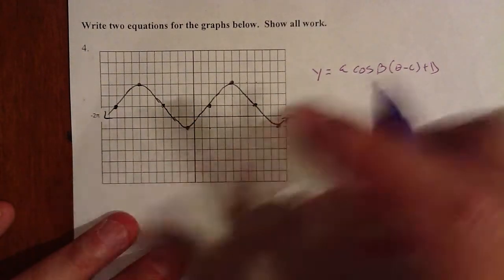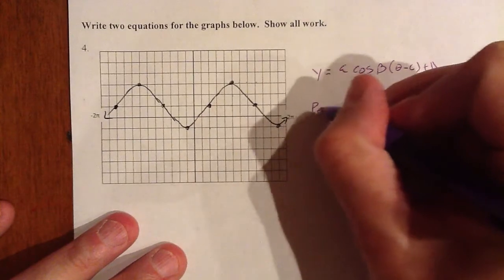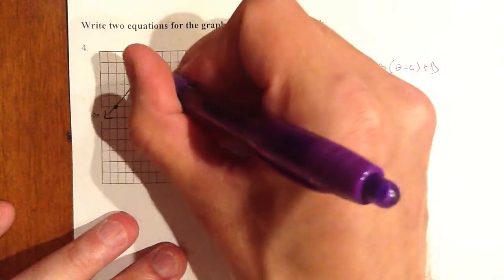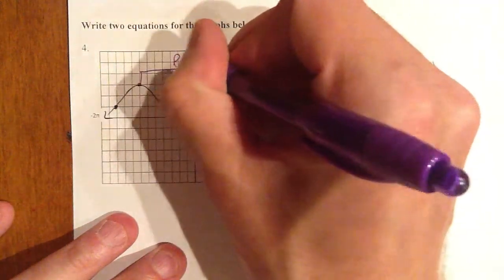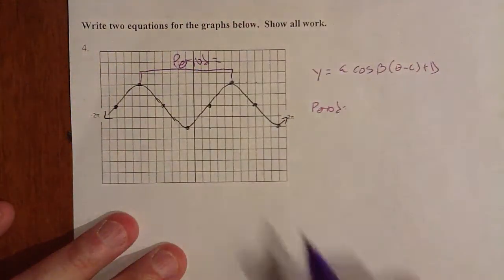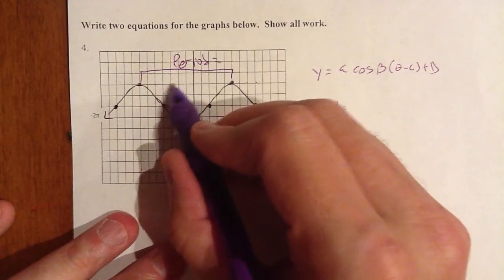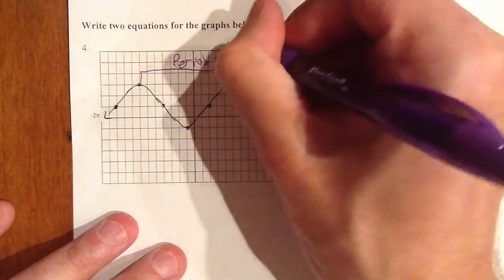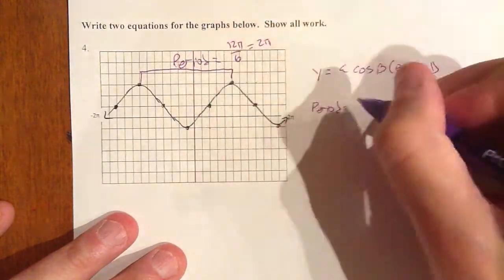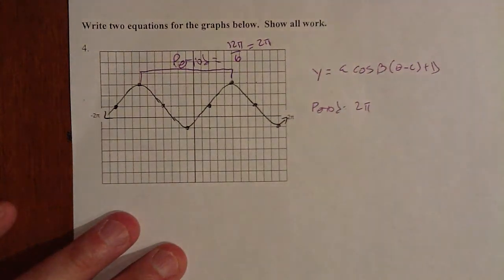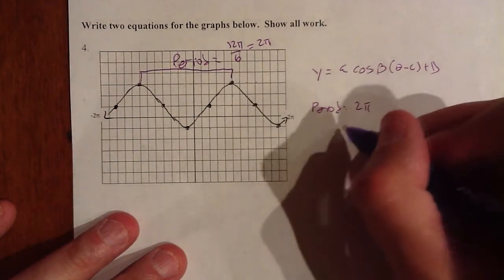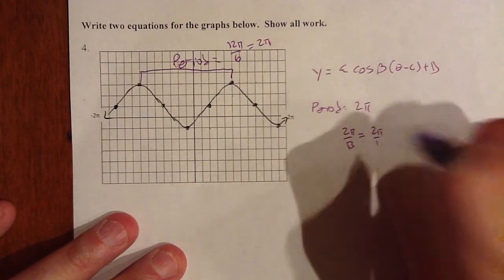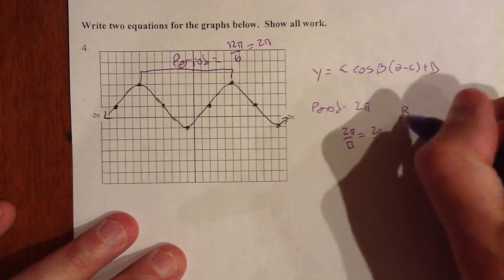Now the easiest way to do it, get your period first. We always deal with the period, and that's easy to do. We're going to count from peak to peak. That's the period of our function. I just count that distance. 1, 2, 3, 4, 5, 6, 7, 8, 9, 10, 11, 12. So this is 12 pi over 6s, or 2 pi. Oh, that's nice. So my period is 2 pi. And we can get b by saying 2 pi over b equals our period, 2 pi over 1. So we got b already. b is 1.